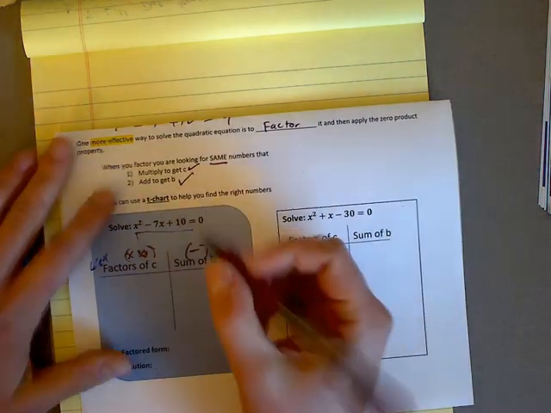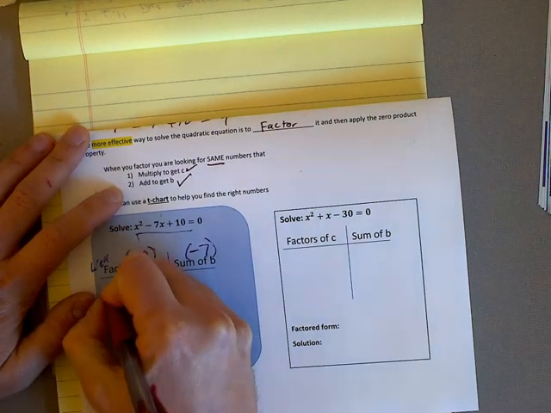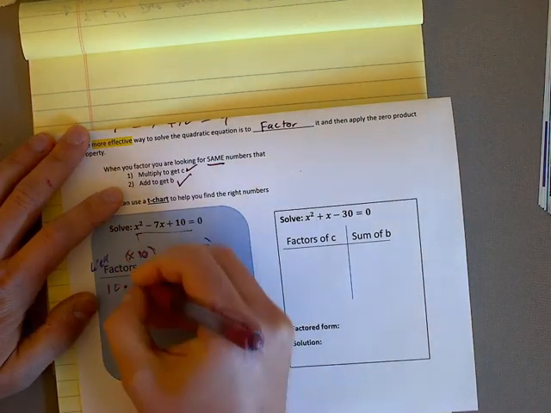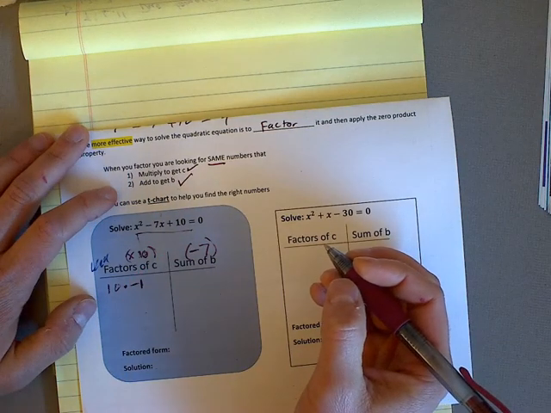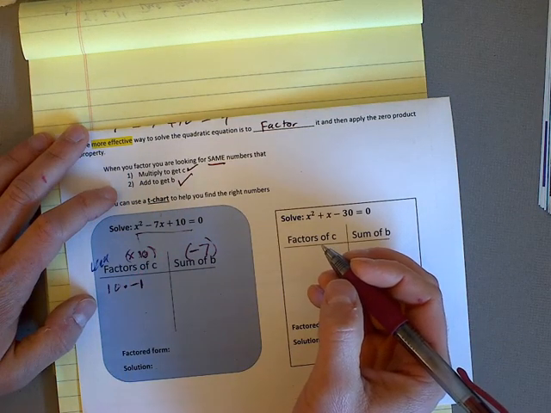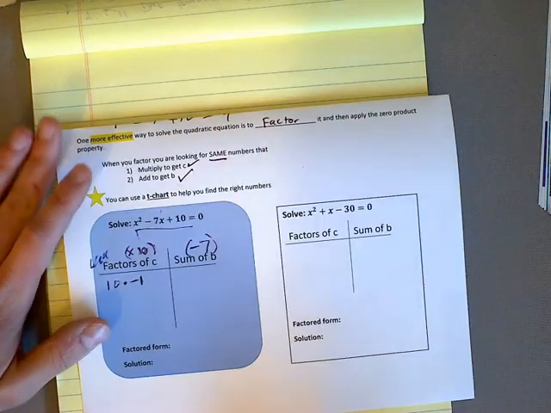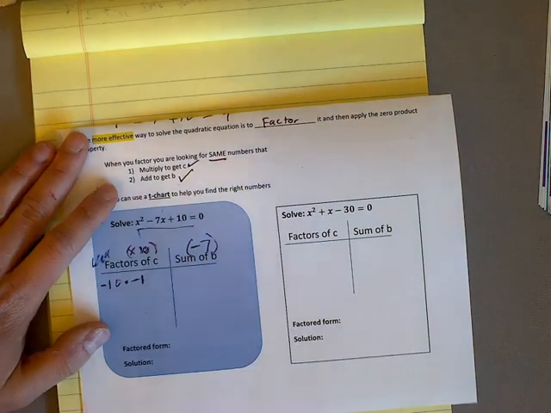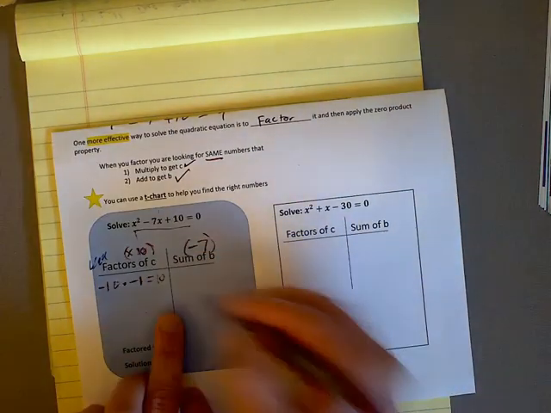Stick with this one. One possibility could maybe be, we can take 10 times negative 1, which would not, we could take negative 10 and negative 1, which would give me positive 10.